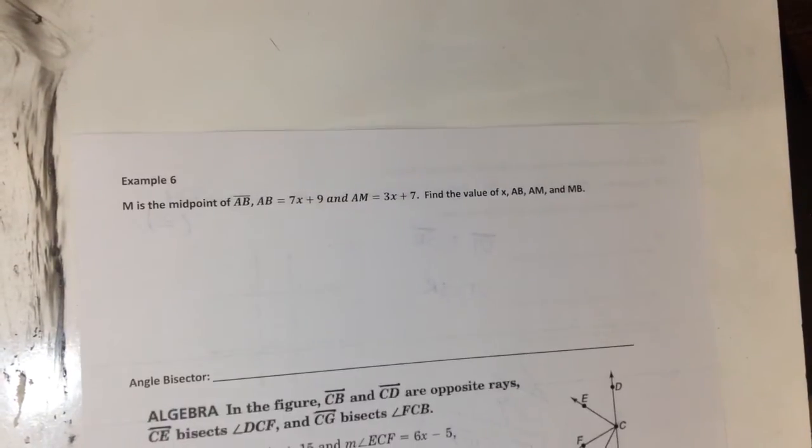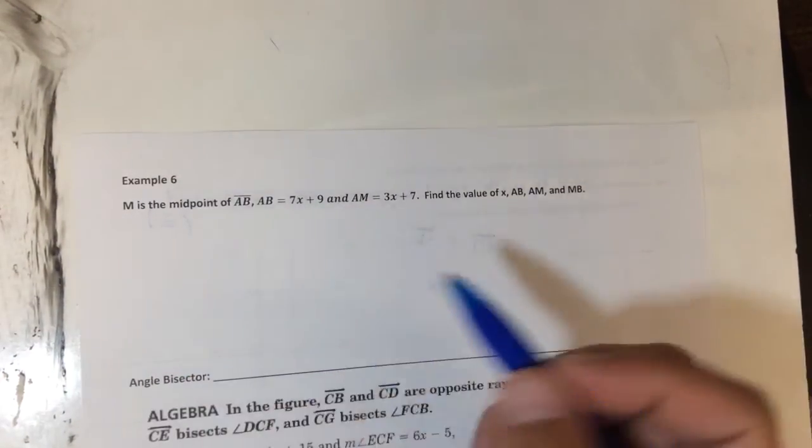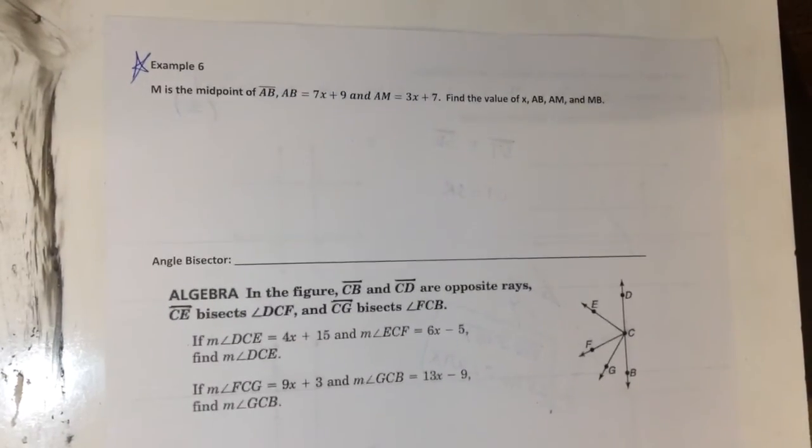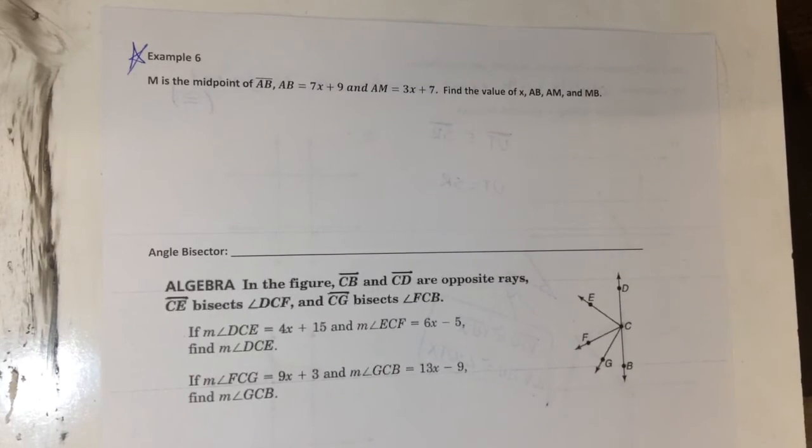Go ahead and turn the page. Example 6 is another midpoint example. We'll do that one in class also. Put a star by these if you want to make sure we come back to them. But I do want to talk about what an angle bisector is now.